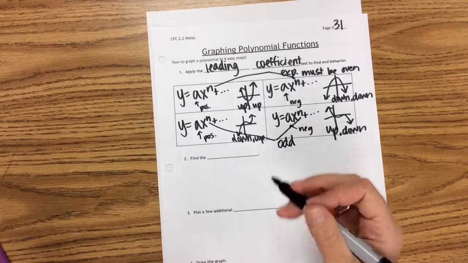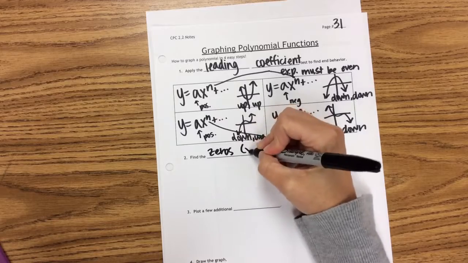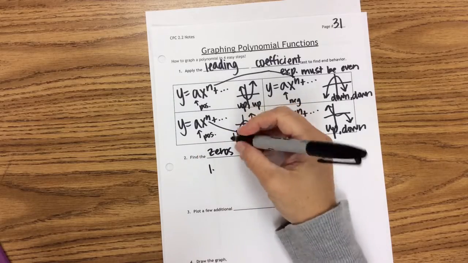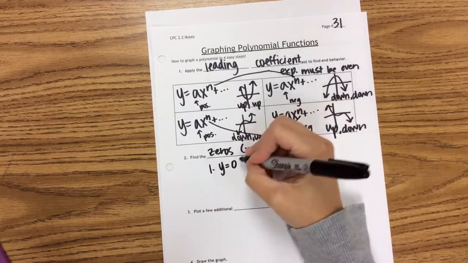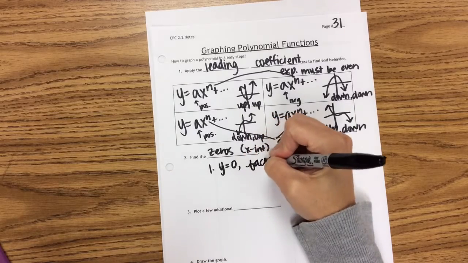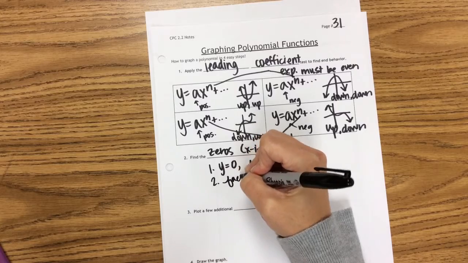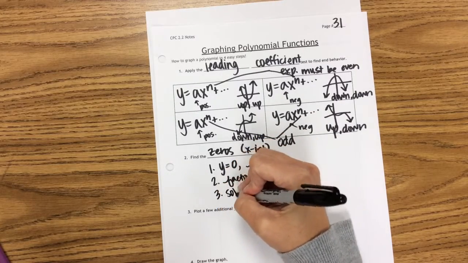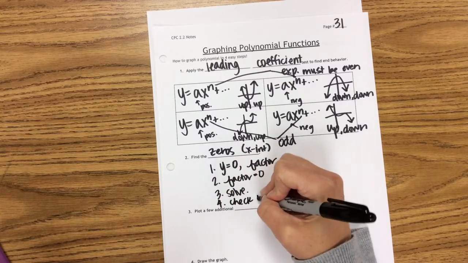How the middle looks, you can find by finding the zeros. The zeros are the x-intercepts, and x-intercepts we've talked about quite a bit. What you'll do is you'll plug in 0 for y and factor. Set each factor equal to 0 and solve those. And last is going to be check the multiplicity.